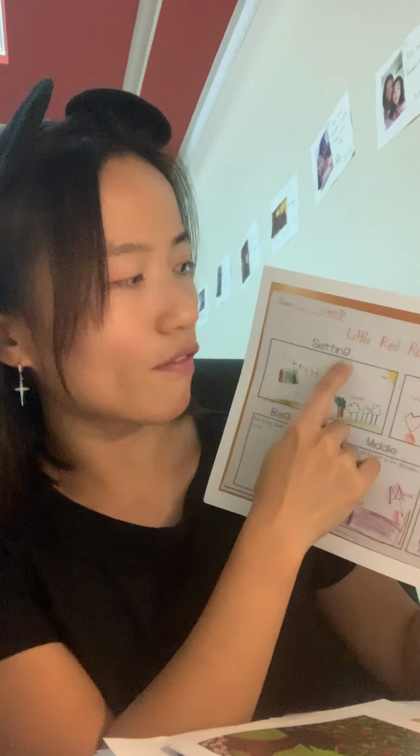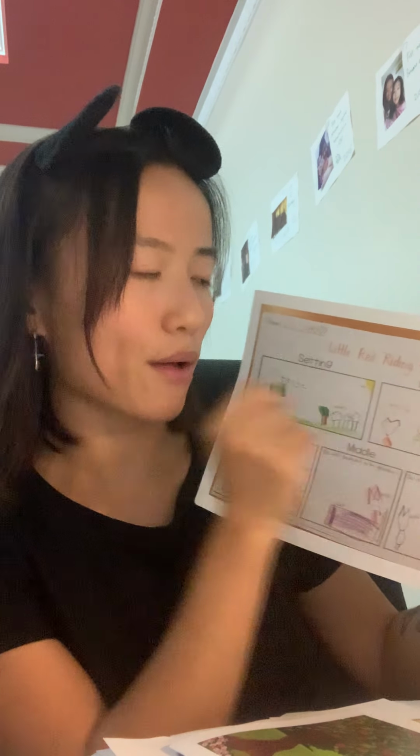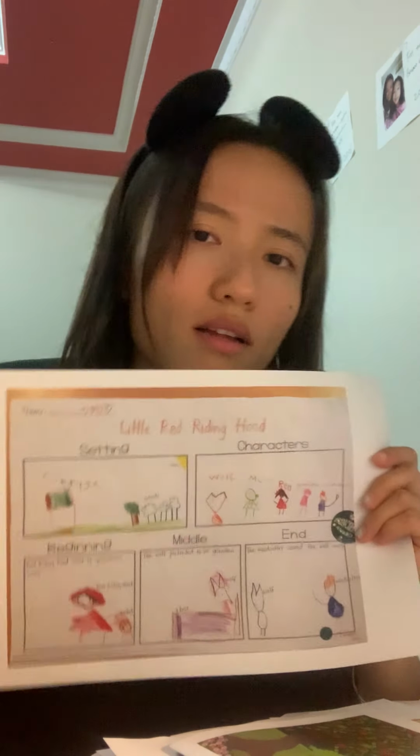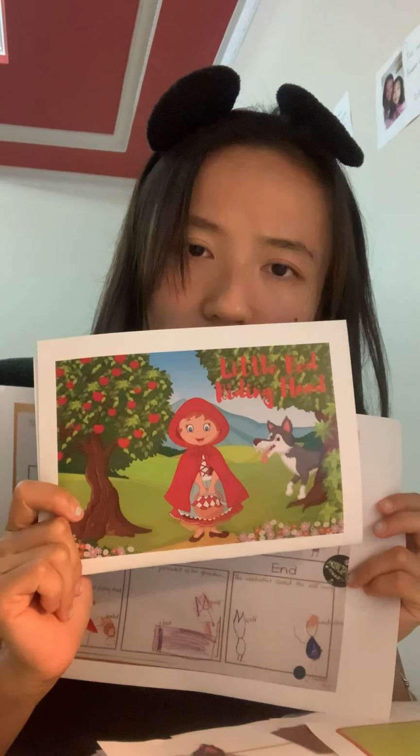After changing the settings, we are going to make the next step. We have already changed the setting of the story, but this time we are going to change the characters. We give these characters different personalities. For example, what if Little Red Riding Hood is actually a thief? She is going to deliver something that she stole from others to the grandma. And the wolf is actually a detective or a policeman. What is this story going to be? What will happen?